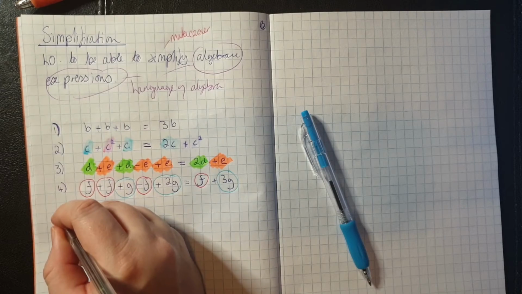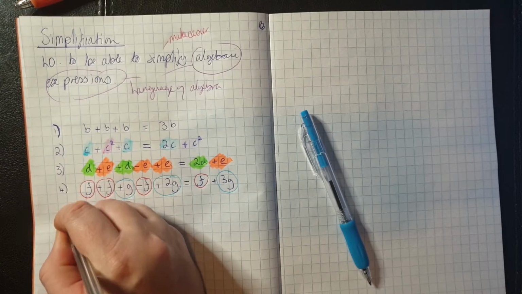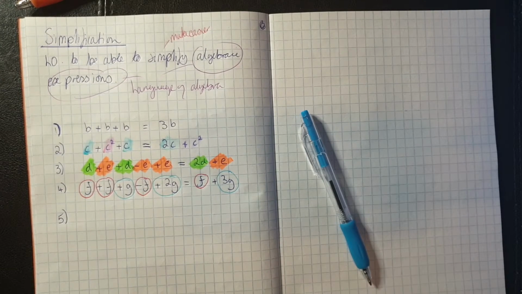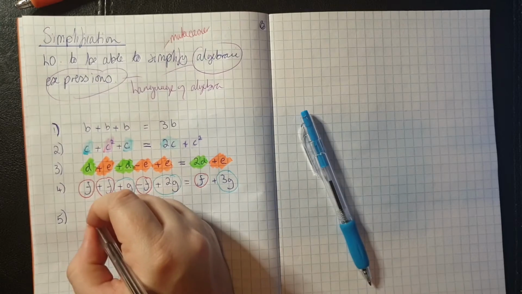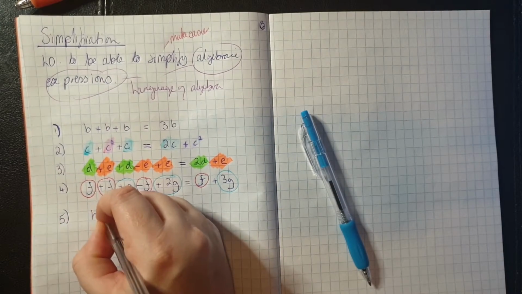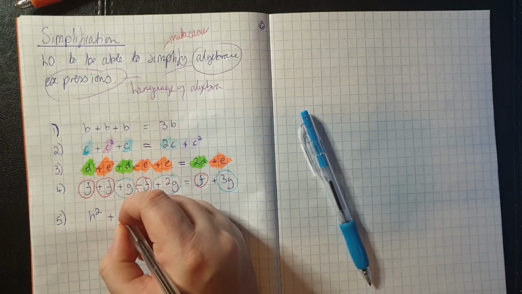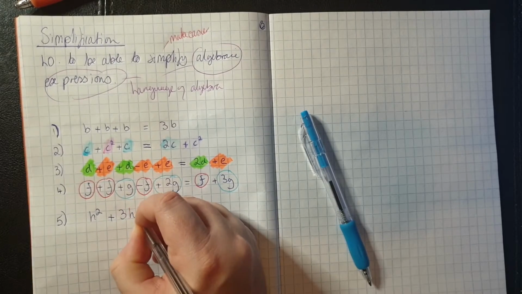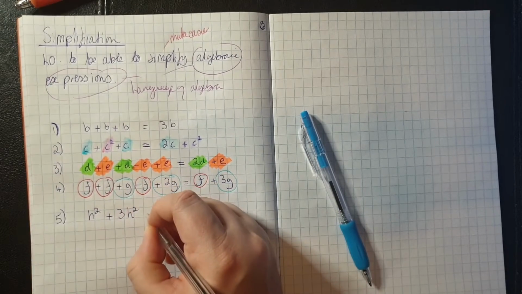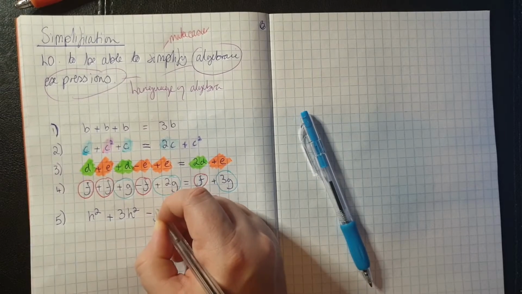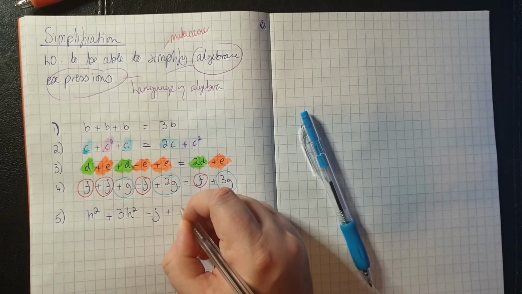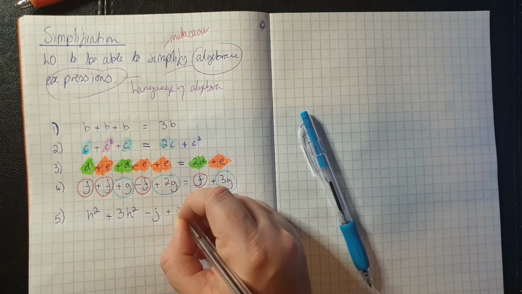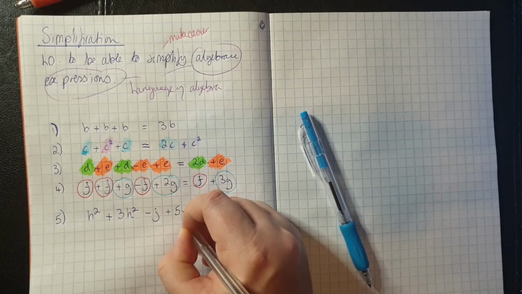Let's have a look at another example. We'll have H squared plus 3 lots of H squared minus J plus 5J.